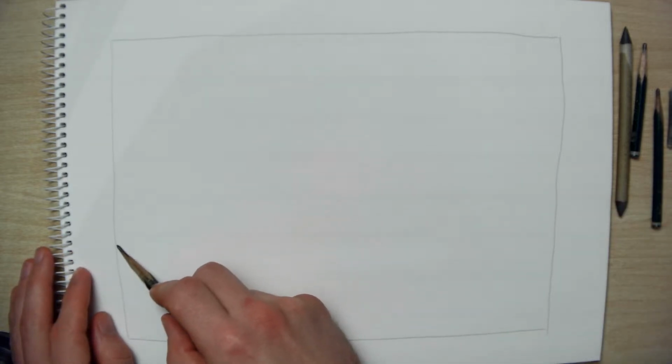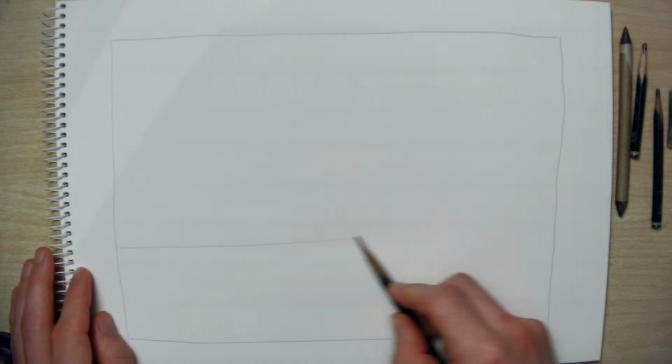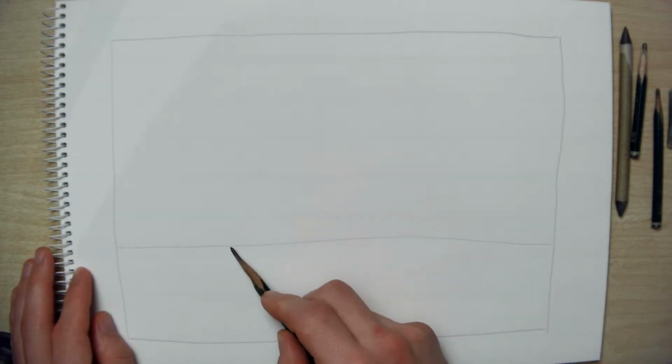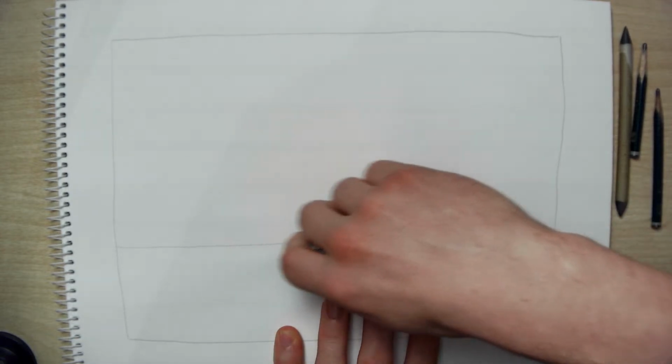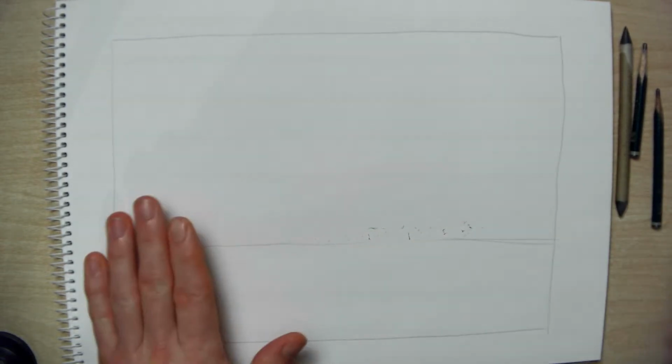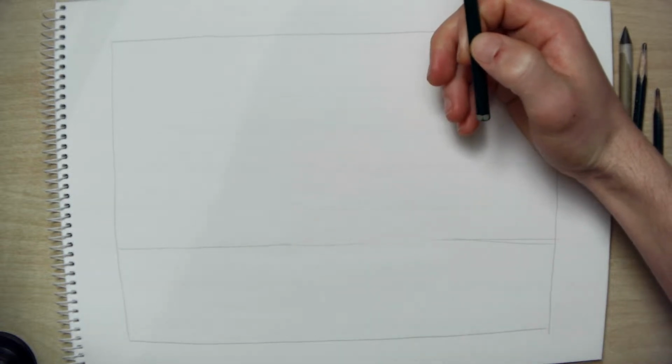As always, let's have a horizon line right here. Maybe a bit more horizontal today. Imperfect as always.